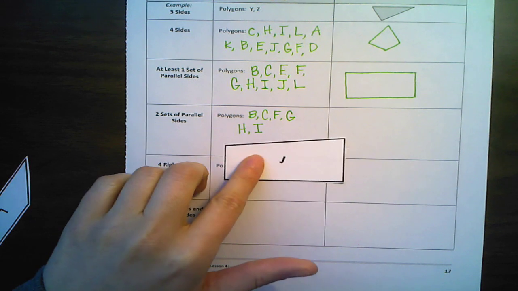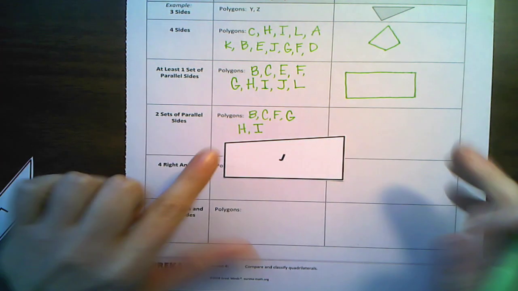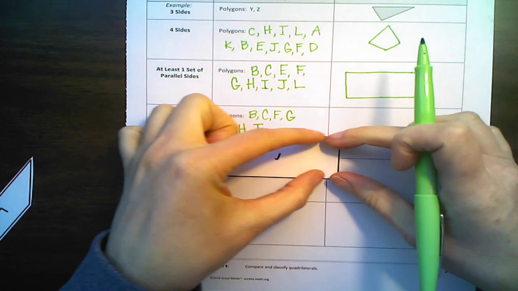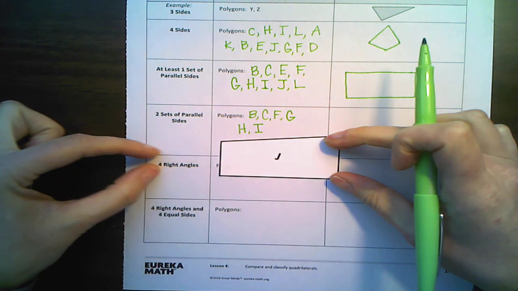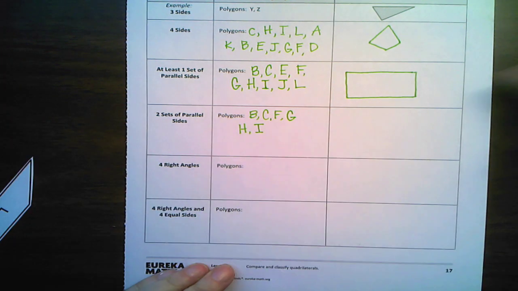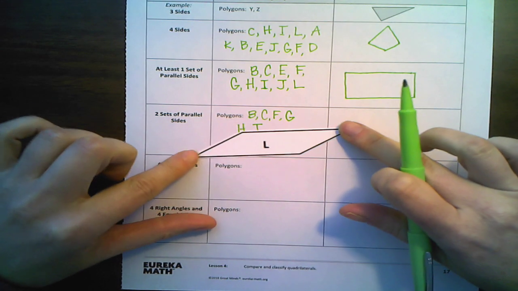How about J? How many sets of parallel lines? Whoops, I just knocked my whiteboard off the desk. Oh well. It has one, we can see. It met our qualifications up here. However, these 2 lines would meet. Would they go on forever? So no. Sorry, J. You do not meet our qualifications.